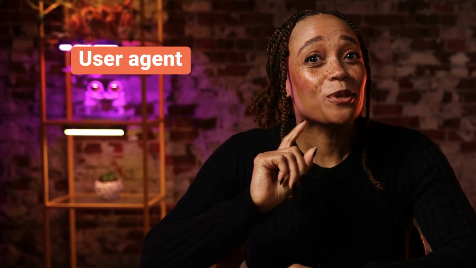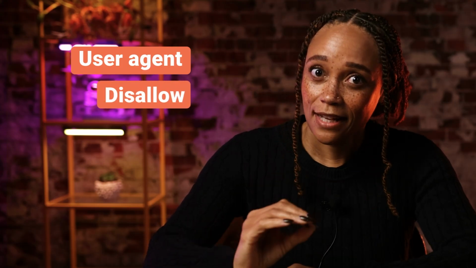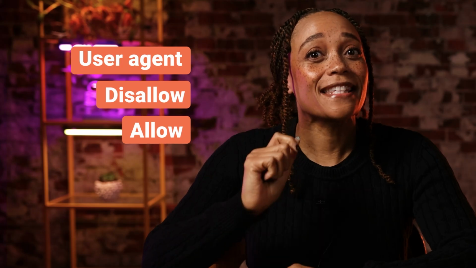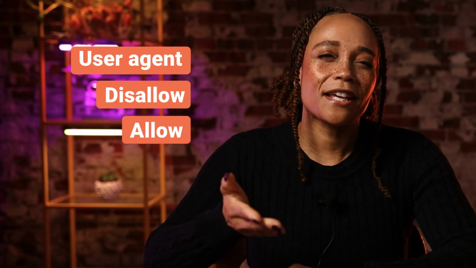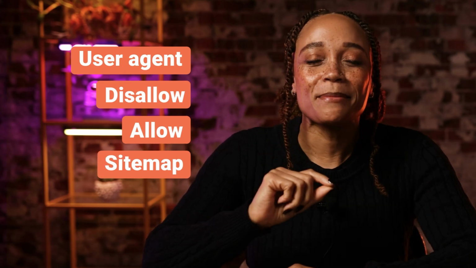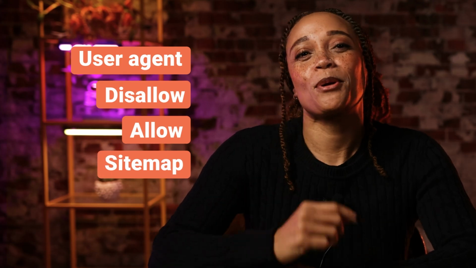Most Robots TXT files are built around 4 key directives. User agent, which bot the rules are for. Disallow, what paths the bot should not crawl. Allow, exceptions to disallow or paths that are explicitly allowed. And sitemap, the URL of your XML sitemap that helps crawlers discover more pages.